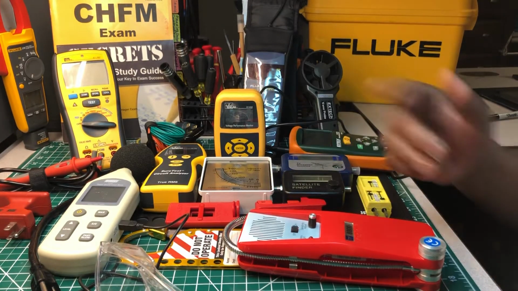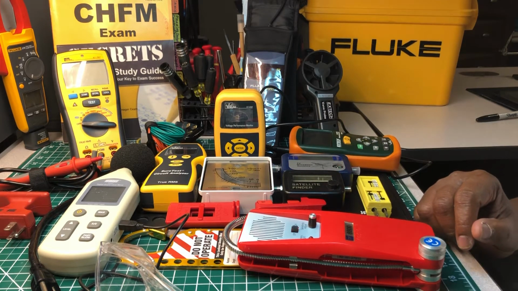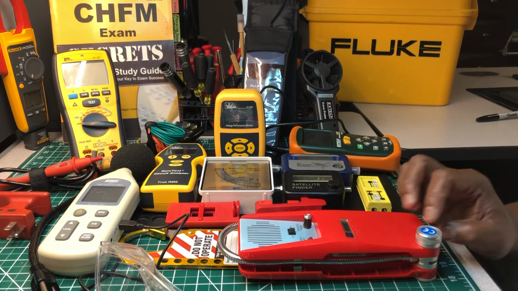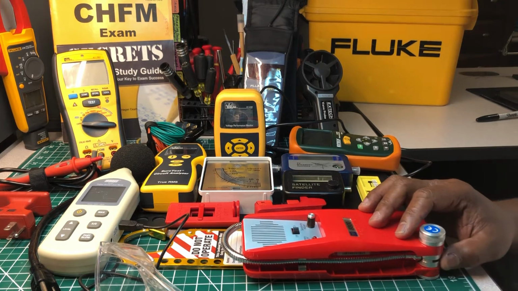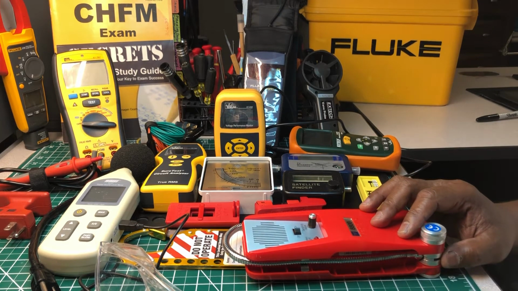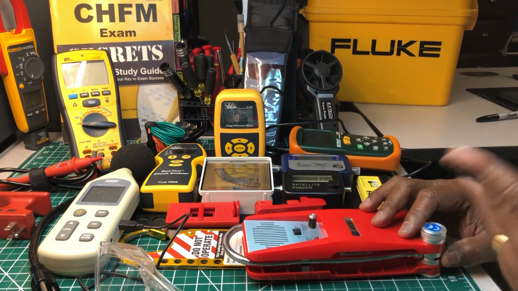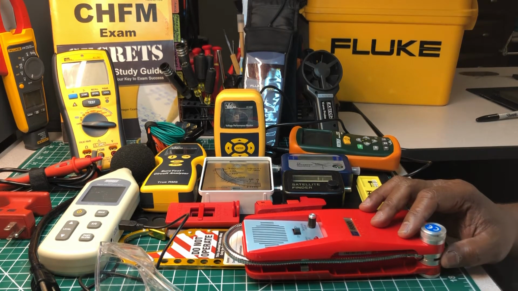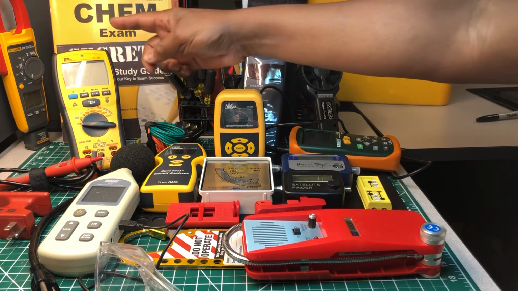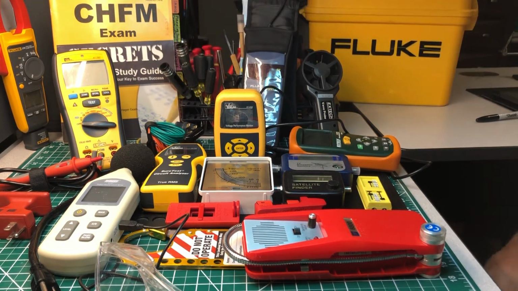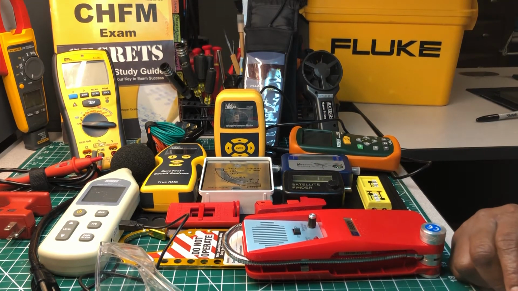But anyway, let me just go through these test instruments one by one. Let me show you guys some of the test instruments that I did use, and I'm sure some of y'all are familiar with these because I've done videos on most of them. Some of them I have not. If it's the first time you have seen these, I'll tell you what I use them for. Over in the corner here is the Fluke clamp meter. That's the 376 clamp meter.